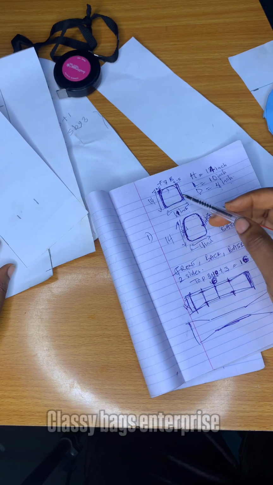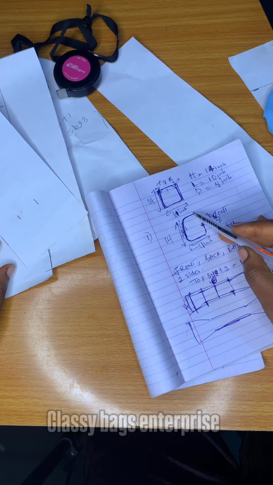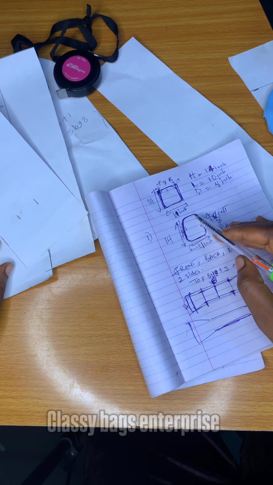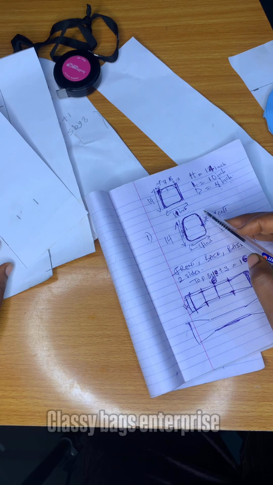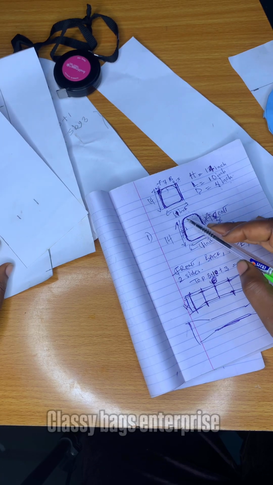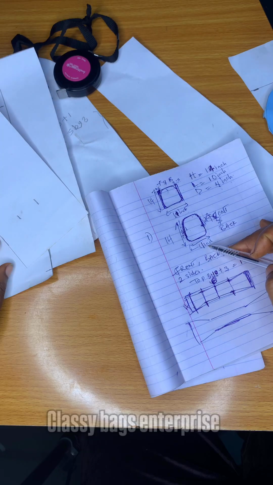So we are meant to measure this place. Whatever dimension it gives us is what we are going to use for the top, because we have slanted it, so we reduced it by 0.5 from each end. And also we curved it, so some dimensions have gone out of this 11 inches.